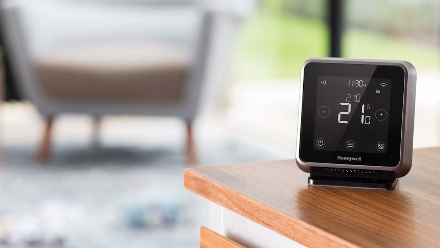This was everything about scheduling the T6 range of smart thermostats from the Honeywell Home mobile app. If you want to find out how to configure the schedule from the room unit, check the description below.